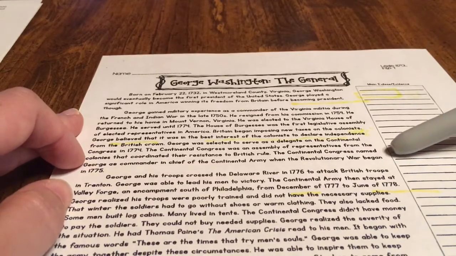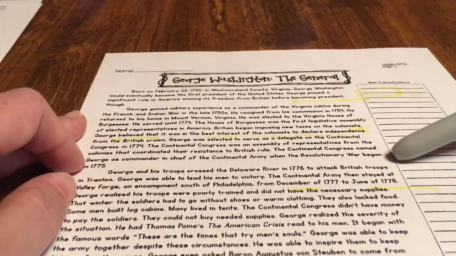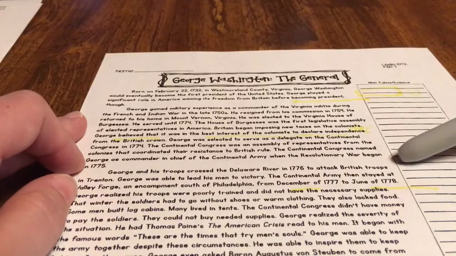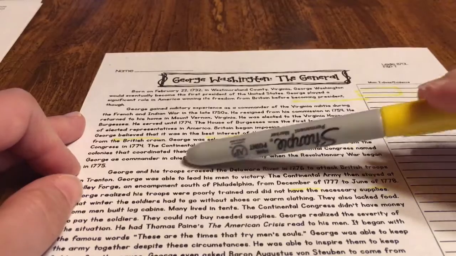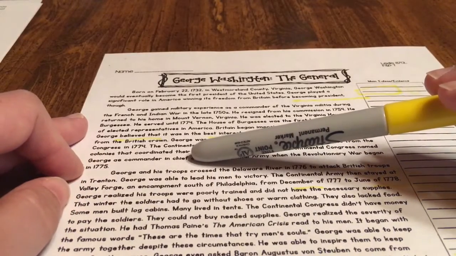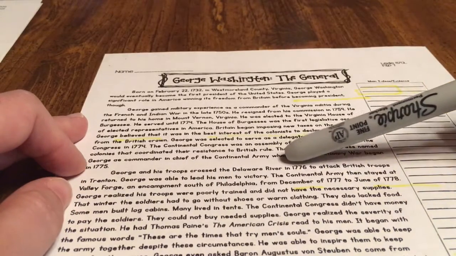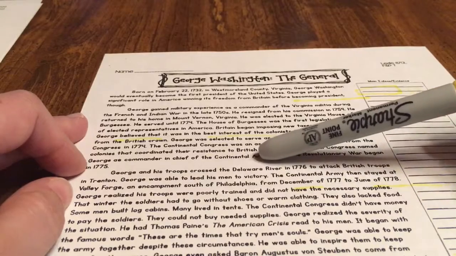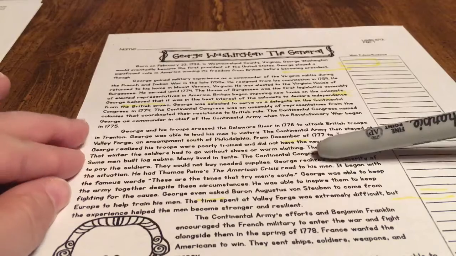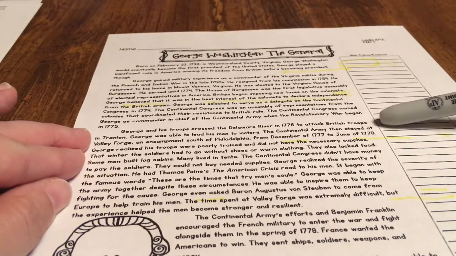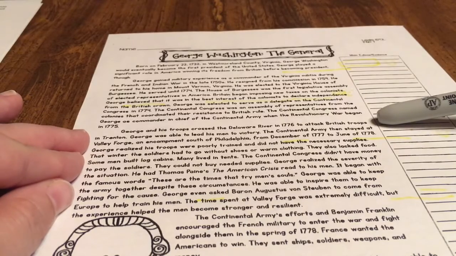The Continental Congress named George as Commander-in-Chief of the Continental Army when the Revolutionary War began in 1775. So Commander-in-Chief, he was the general, the person that's in charge of the army of the colonies. Okay. So now I'm on the third paragraph. George and his troops crossed the Delaware River in 1776 to attack British troops in Trenton.